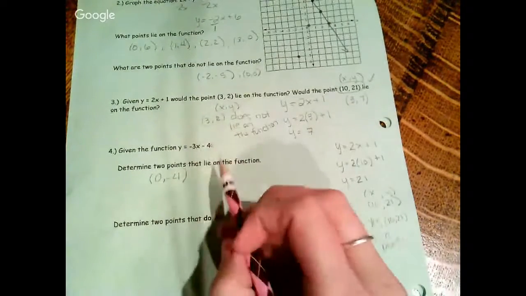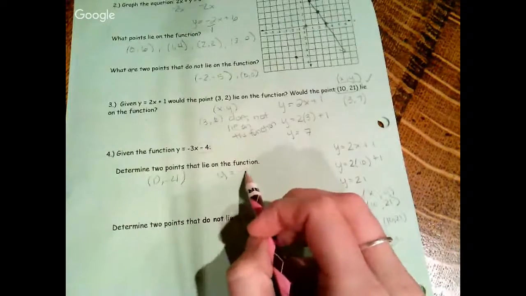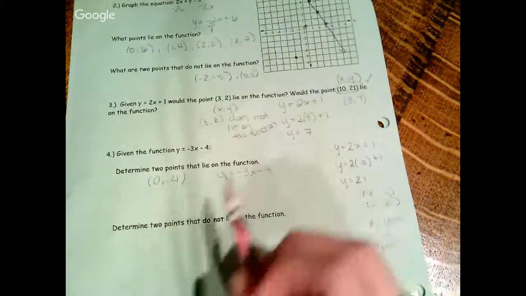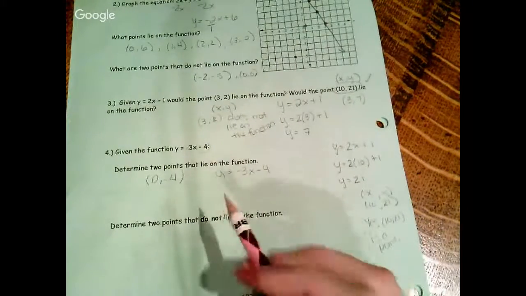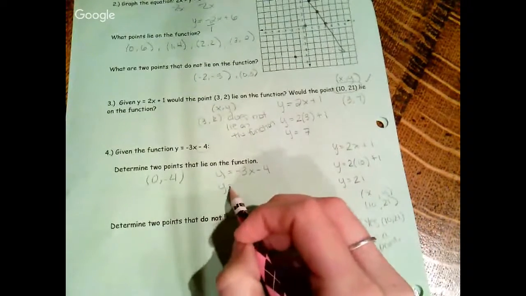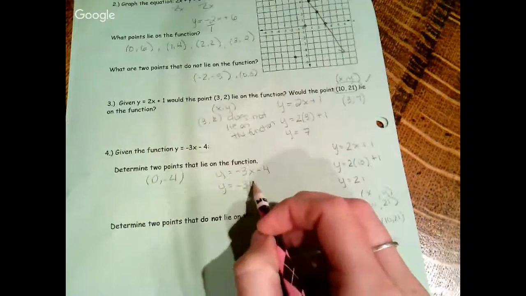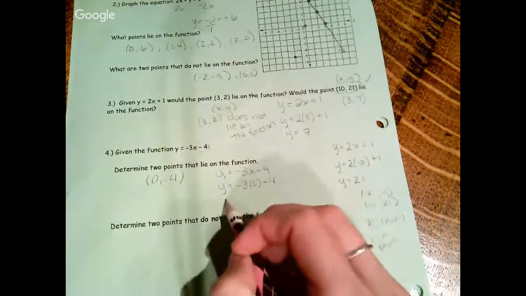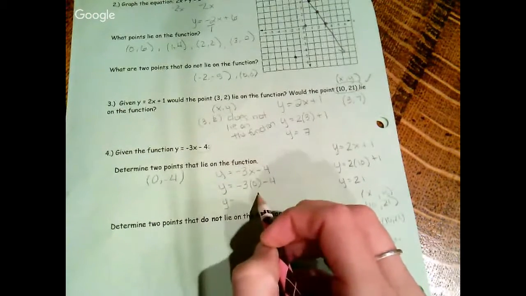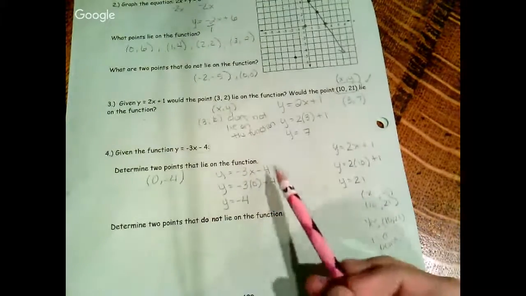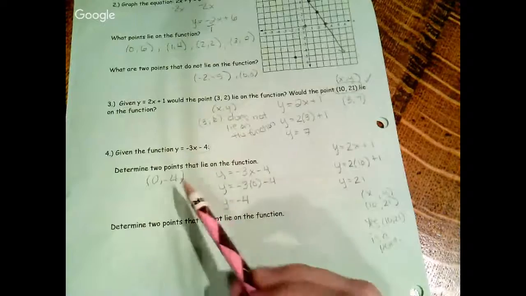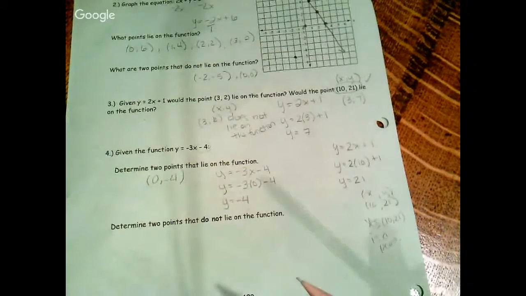And the way I can check that is by taking y equals -3x minus 4 and plugging in 0 for x, seeing if I get that y is -4. So I have y equals -3 times 0 minus 4. Y equals, well, -3 times 0 is 0, minus 4 is there. So it's true, when x is 0, y is -4, so this is definitely a point on my line.